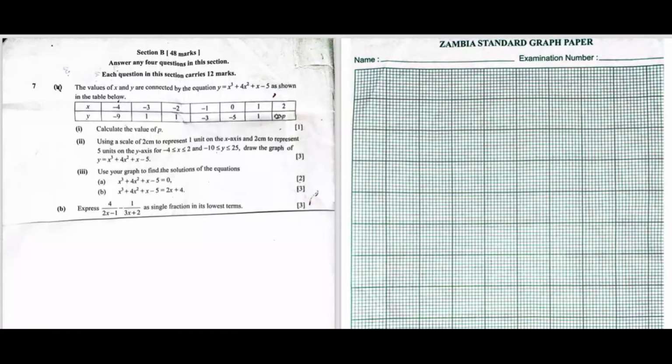Now for Roman number 1, we want to find the value of p. To find the value of p, we are going to use the original equation: y is equal to x raised to the power 3 plus 4x squared plus x minus 5.